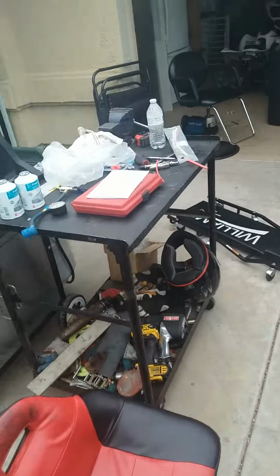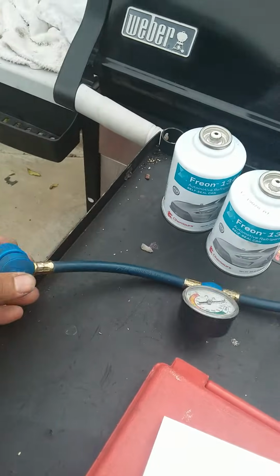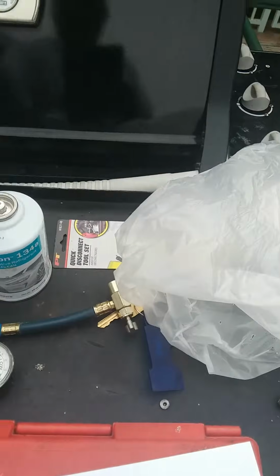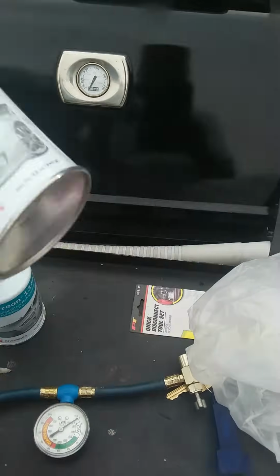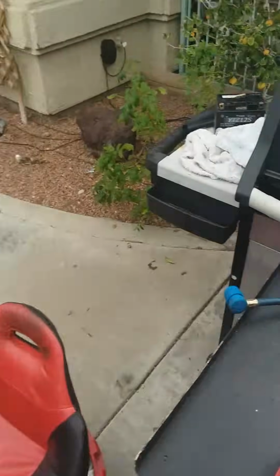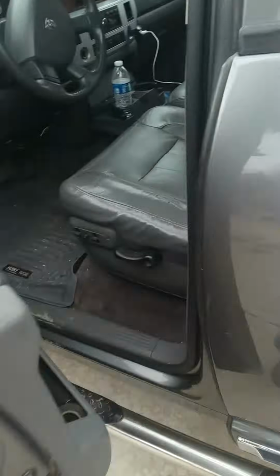Before I do that, I'm going to show you what I did. My vacuum was fine, so I got this little cheap tool at O'Reilly's, and I bought these 2 cans. The system is supposed to only hold 1 can, but the fact is you're not going to get 1 can in there. You're going to get almost all of it. So I put 2 in it, and then I let some out.